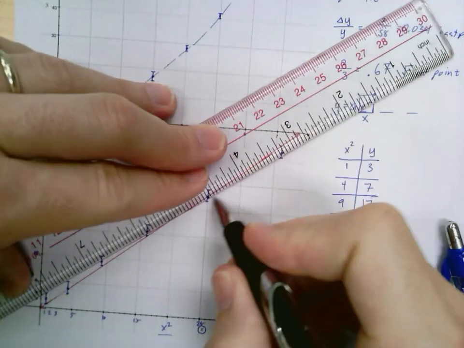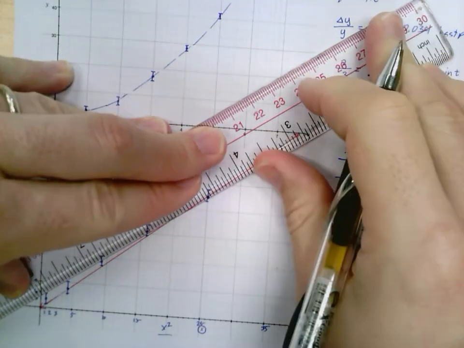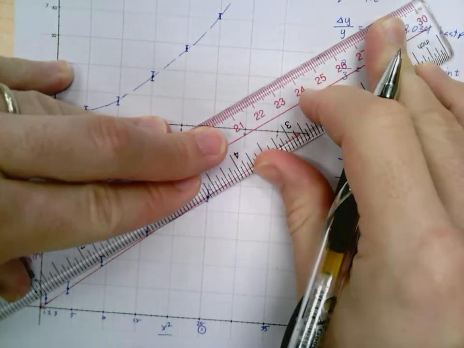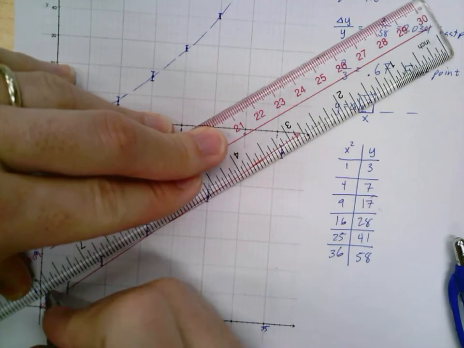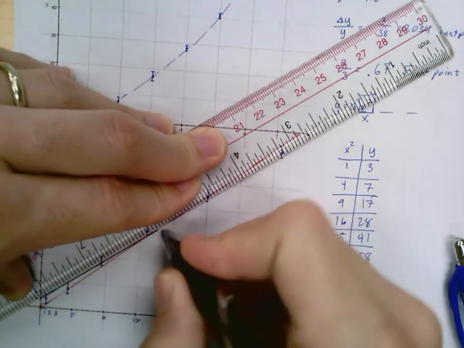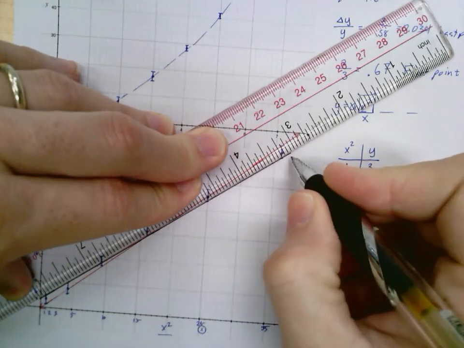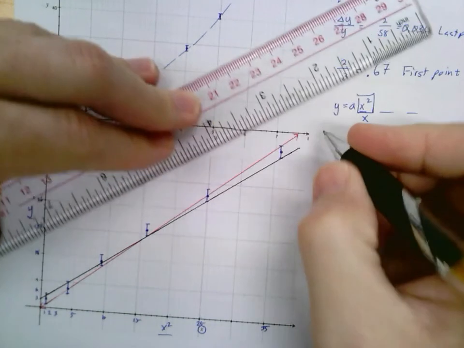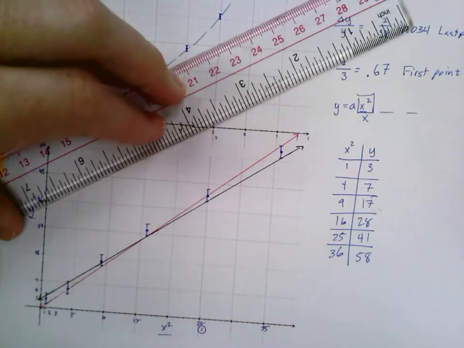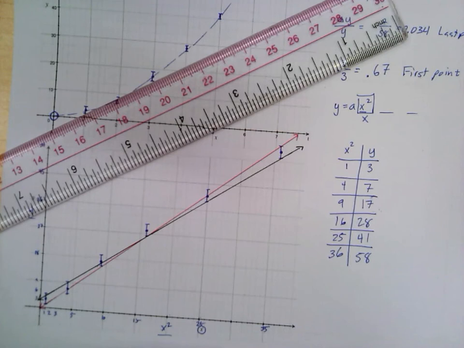All right, going through all the lines. Yep, looks pretty good. This one looks like maybe not quite, so I'm just going to go ahead and adjust it just a little bit, so that I make sure to go through that point. So at this point, I'm going to go ahead and draw in this one. All right, just like that. And so now I have my minimum gradient, right? The red is the steepest it could possibly be and still go through all those error bars. The black is the least steep it could possibly be.